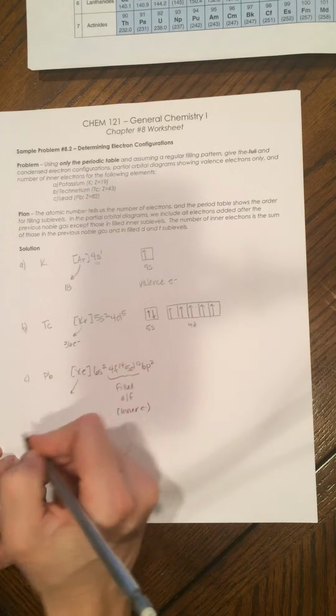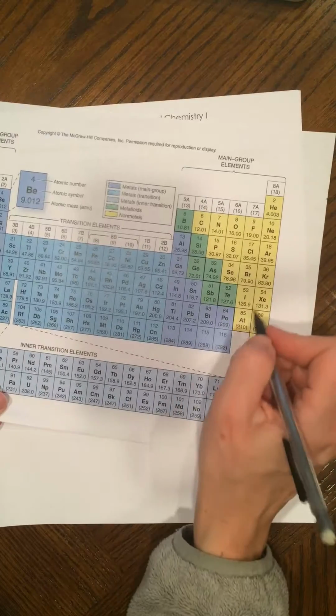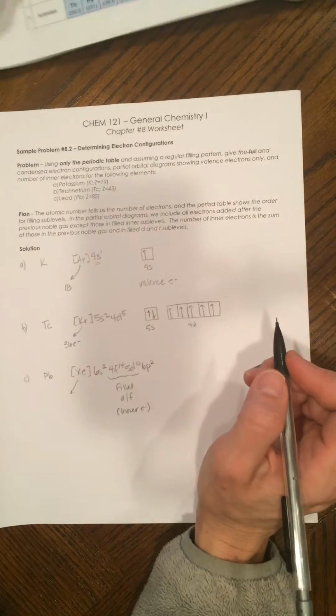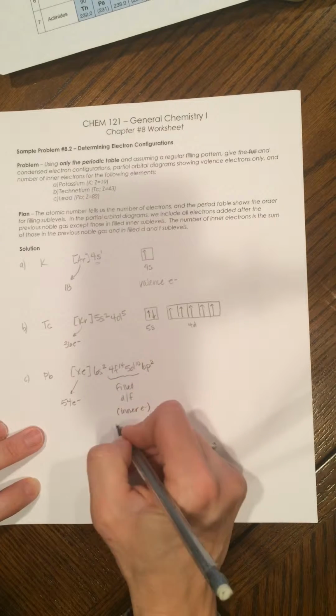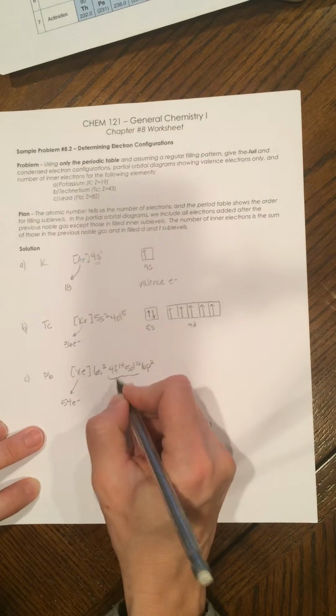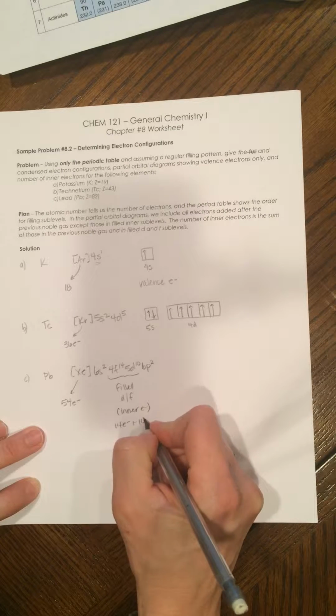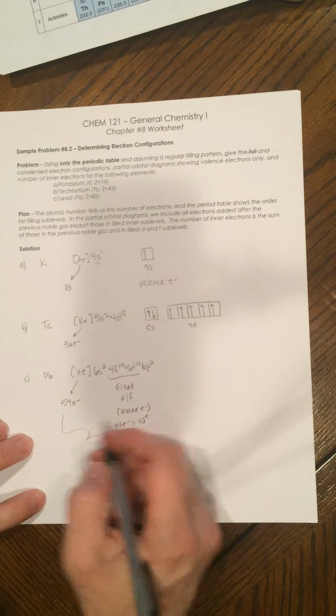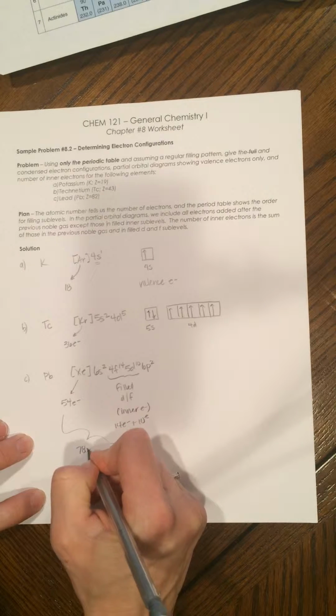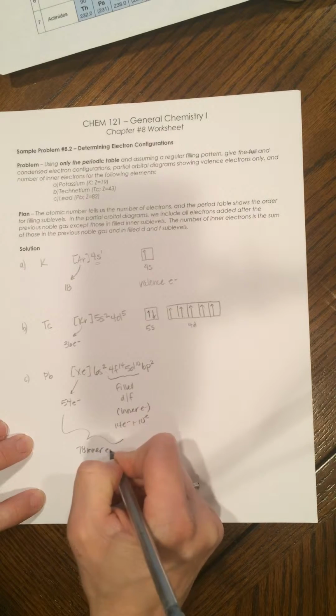So if we consider the electrons from xenon, xenon has atomic number 54. We're going to take 54 electrons from here and add them to the 14 electrons from the 4f orbital, plus the 10 electrons from the 5d orbital. Taking all of these together, we are actually going to have 78 inner electrons.